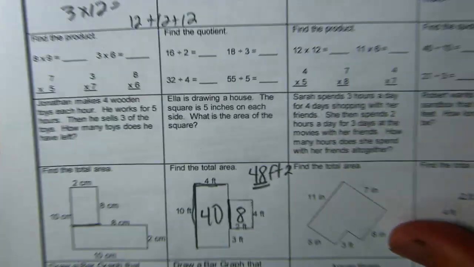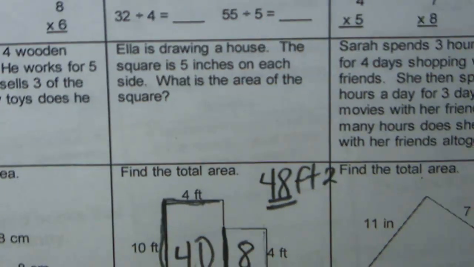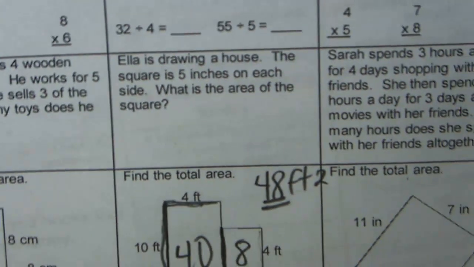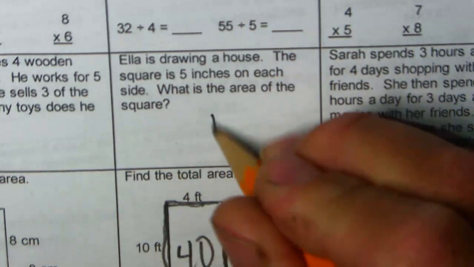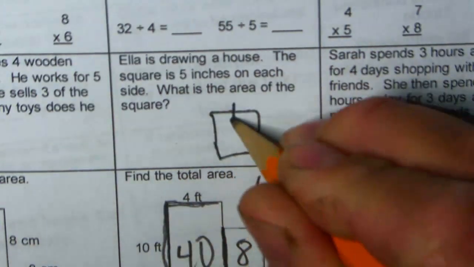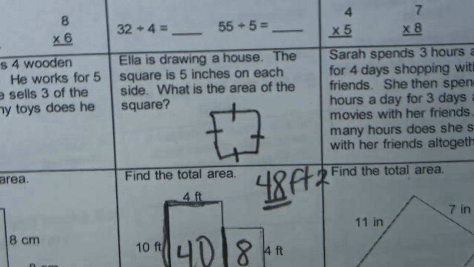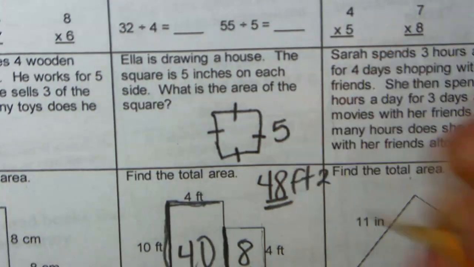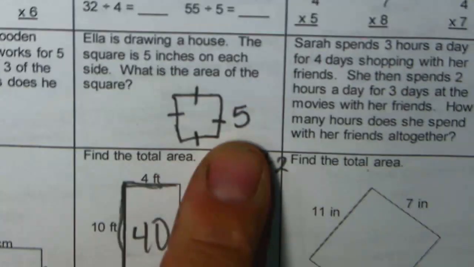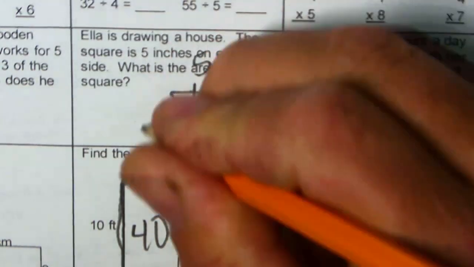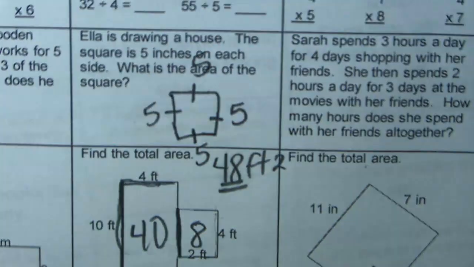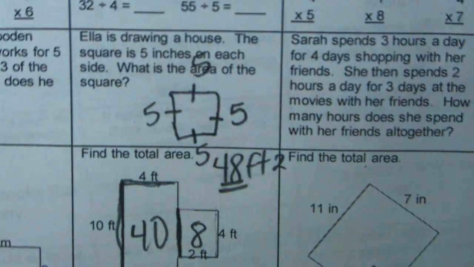Okay, Ella is drawing a house. The square is 5 inches on each side. So you need to know that a square, all the sides are the same. You need to know that information in order to answer this question because they only give you one side. But you're supposed to know if they give you one side, then they're giving you all the sides because all the sides are the same.